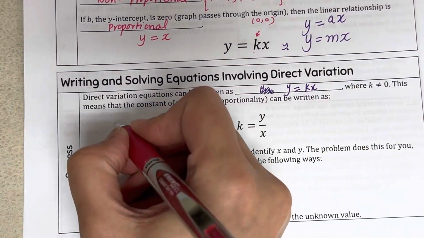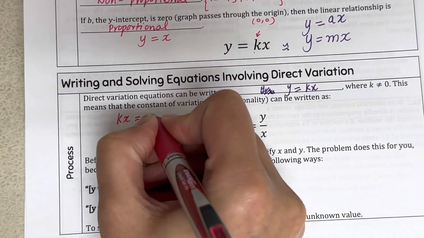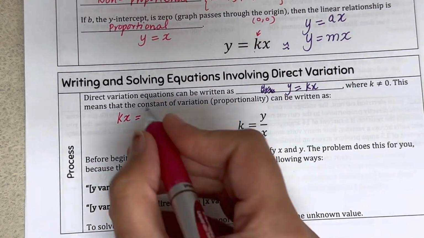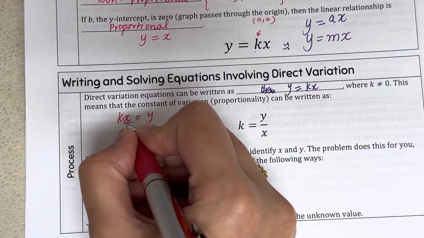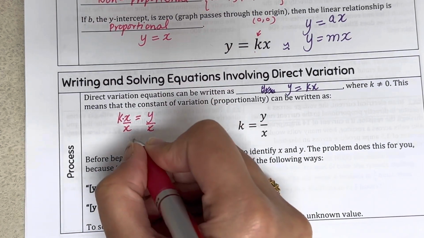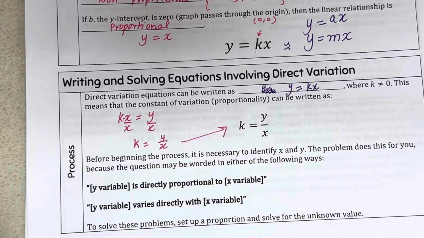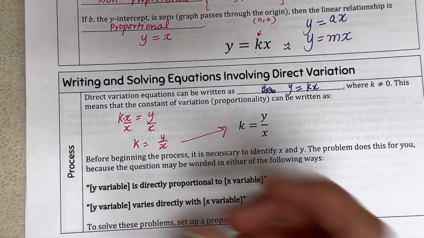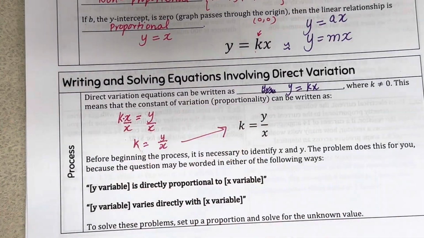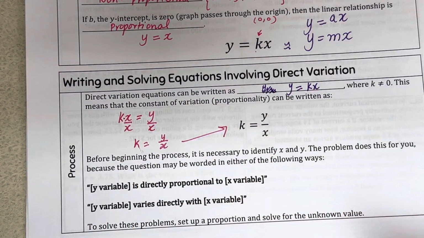I can show you how it was written. If I have to find the k, that means this x needs to be divided on both hand sides. So k is basically y over x. That's how they got that equation. It's just a one-step equation. I had to isolate the k. K is the same as slope.